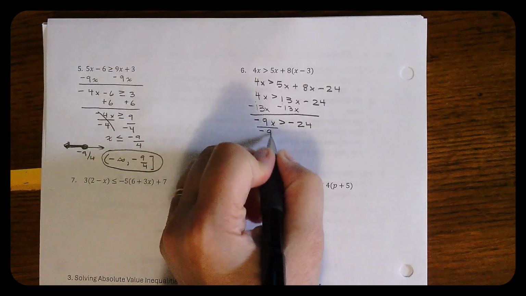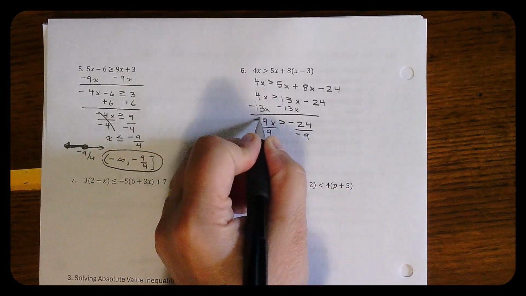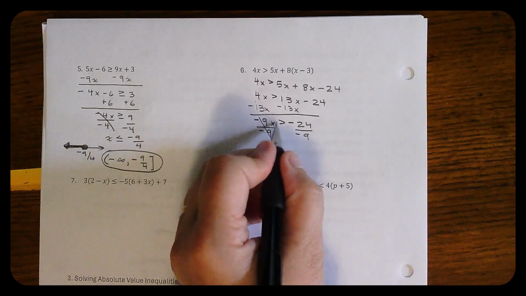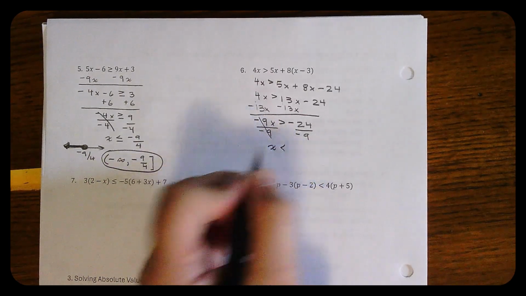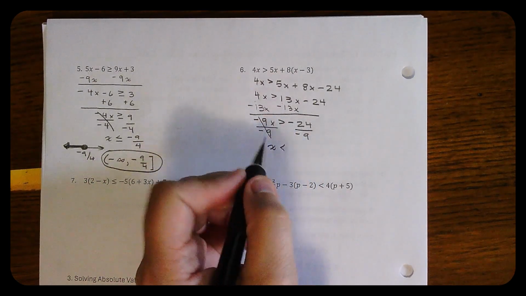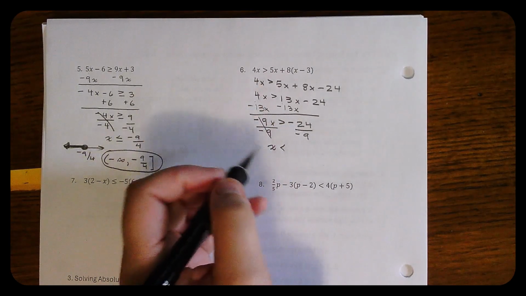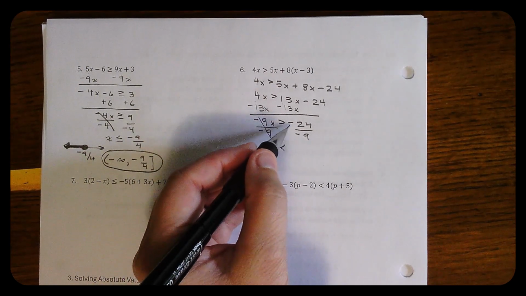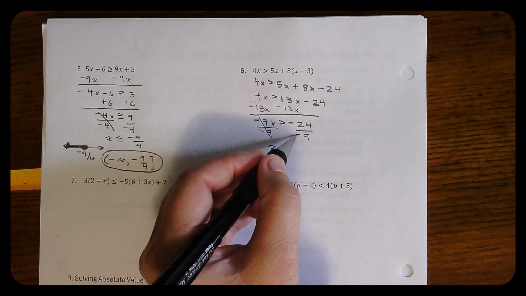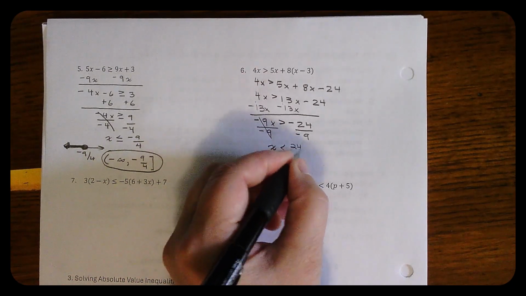Divide by negative 9, and that means we have to switch the inequality when we divide by a negative number. Then we have to know our sign rules. So there's a lot to forget about here. You just have to be careful. Negative divided by negative is positive.